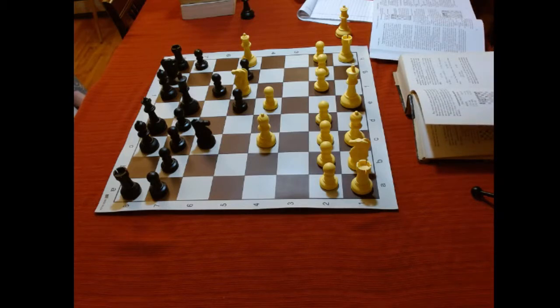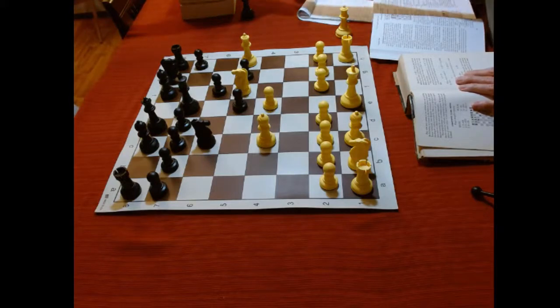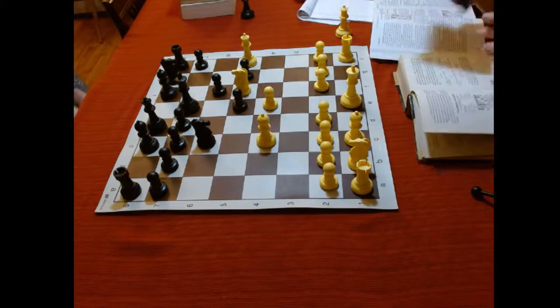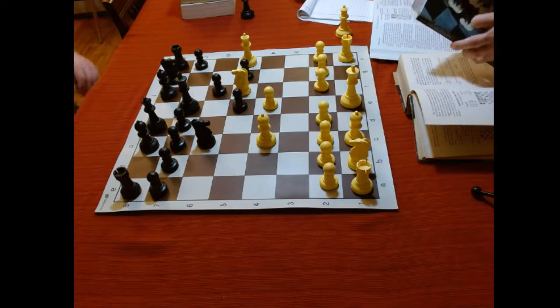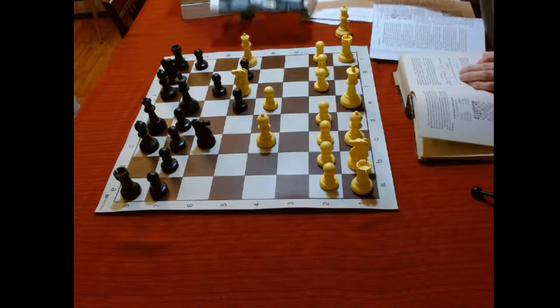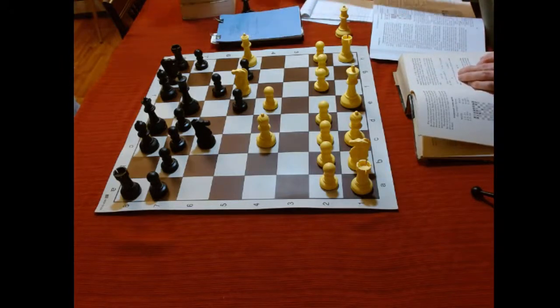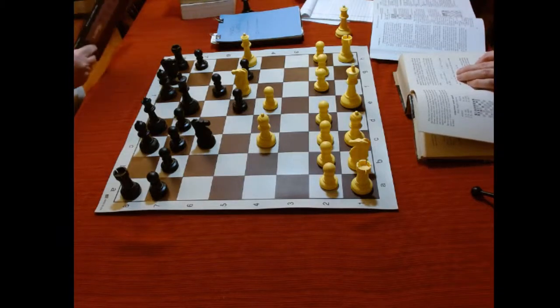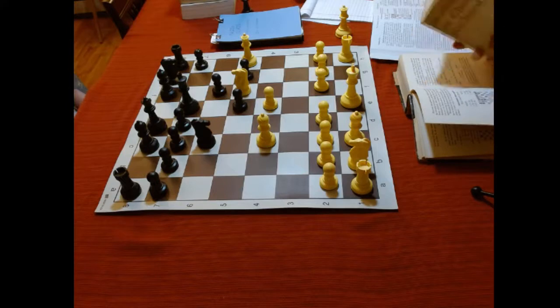There is something I forgot to mention. In some of the oldest books, instead of using the letter N or figurine, is this the one? Or is it the other one? No, this is not the one. They use KT in some of the really old books. It's this one. I think we mixed them up. It's this one, I'm pretty sure.